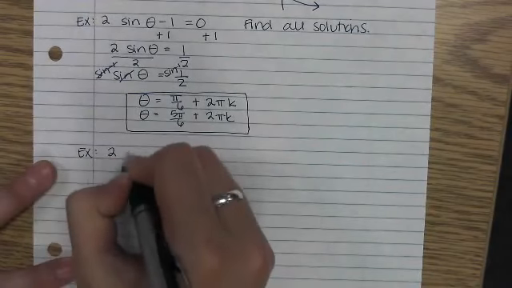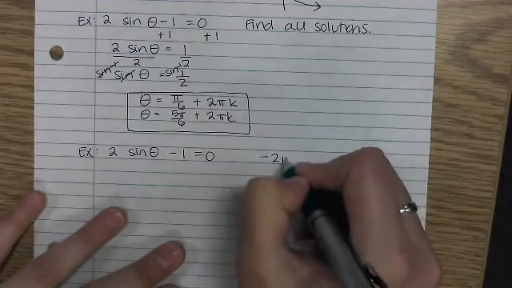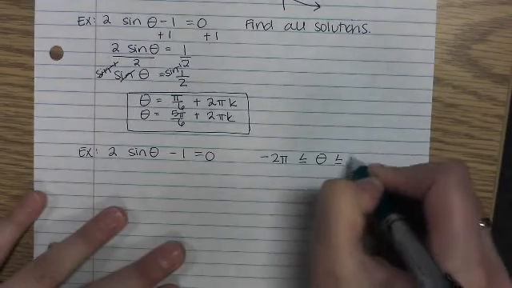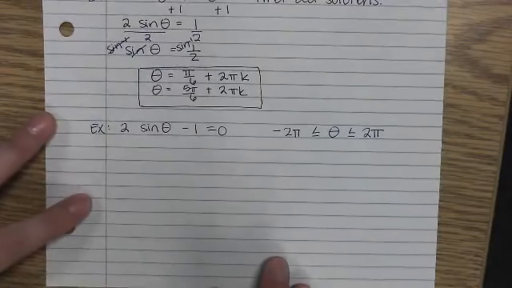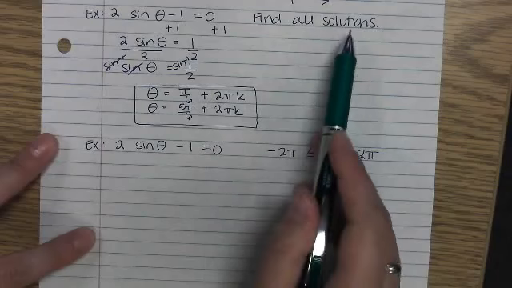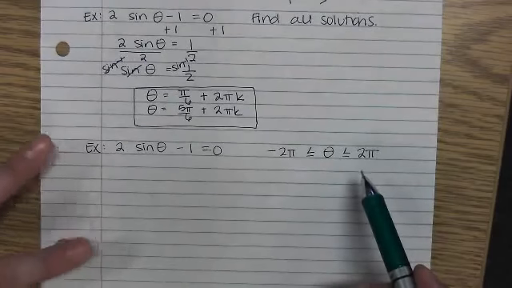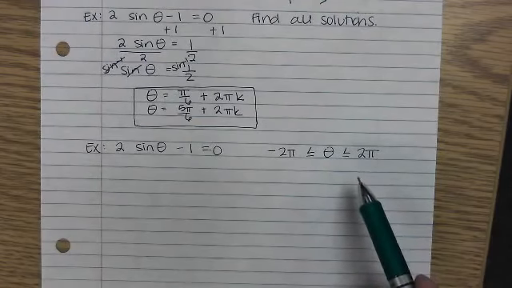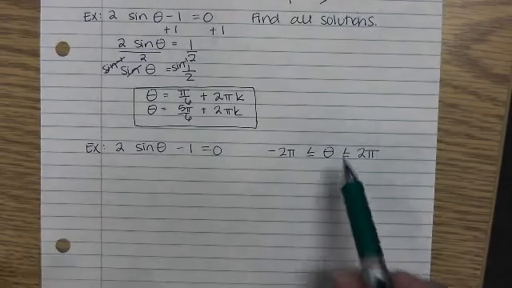We're going to do 2 sine theta minus 1 equals 0, and we're going to find all solutions where theta is in between negative 2 pi and positive 2 pi. So this is exactly the same problem we just solved, but now instead of finding every single possible solution, we're finding some negative answers and some positive ones. Can anyone tell me how many answers for this problem we're about to have? We are going to have 2 between 0 and 2 pi, and then we're going to have 2 more between negative 2 pi and 0. We're about to have 4 answers.